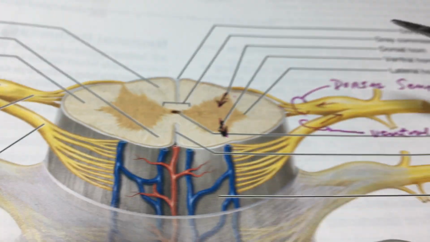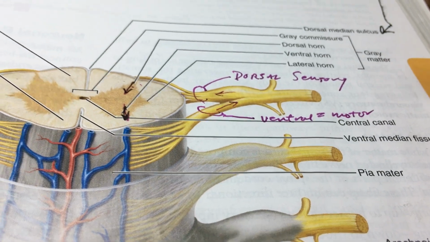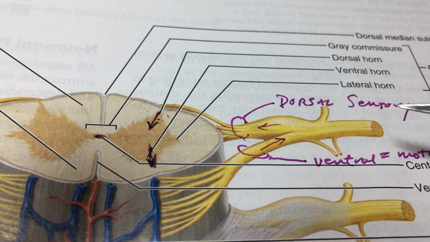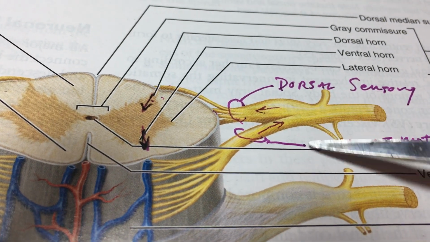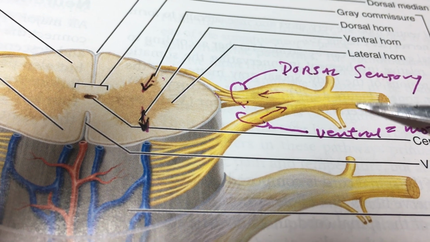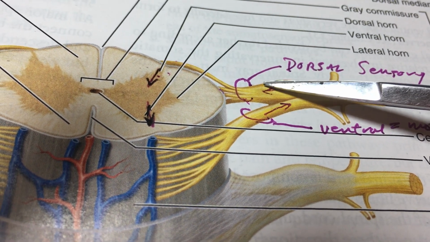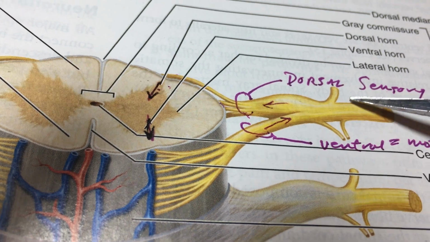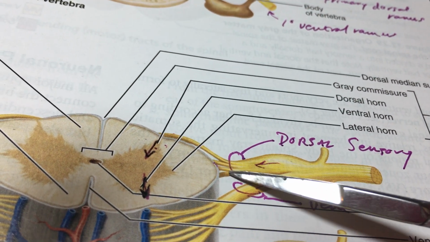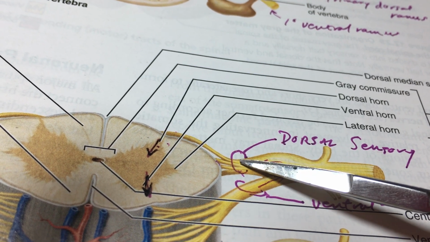Also, everything is directional. I need you to understand, I should have arrows here, but I do have arrows here. Good news. We have a spinal nerve over here, and the arrow right here. Do you see that arrow? That's the dorsal sensory root. They call it a spinal root.